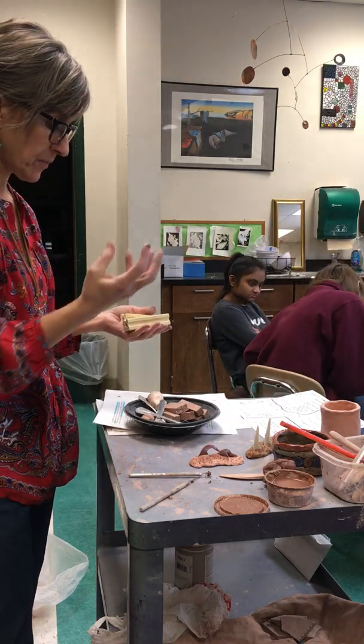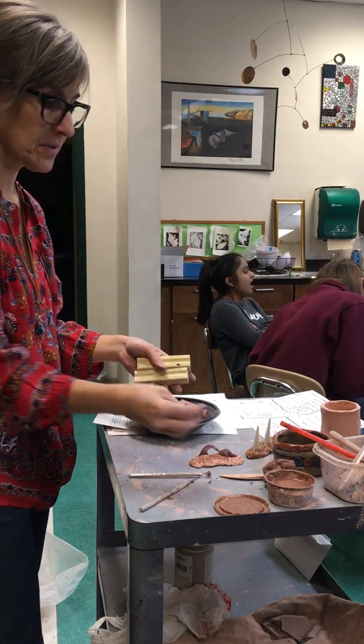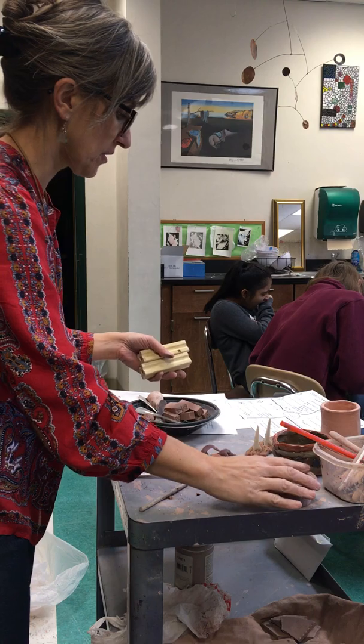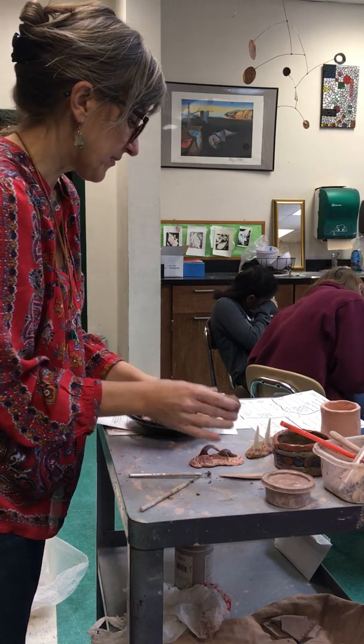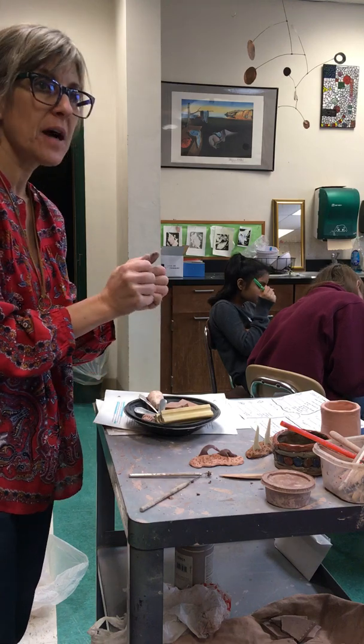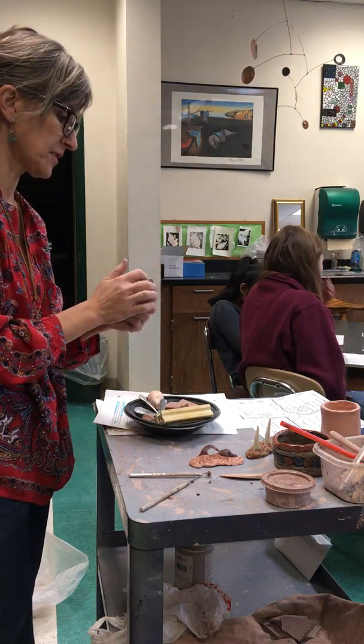I also have little prongs that I can set things up on. I have little wires, things I can hang beads on. There's all kinds of kiln furniture that you can use. And for number 5, what's the process of cooking pots at a high temperature called? Firing. We've been using that term all along, so you guys already know it.